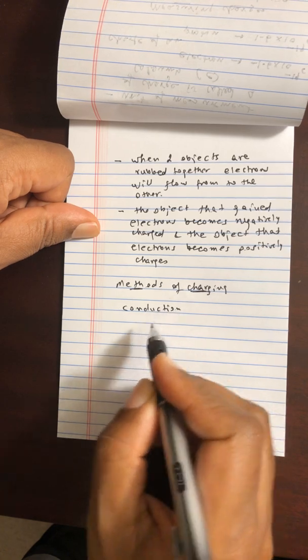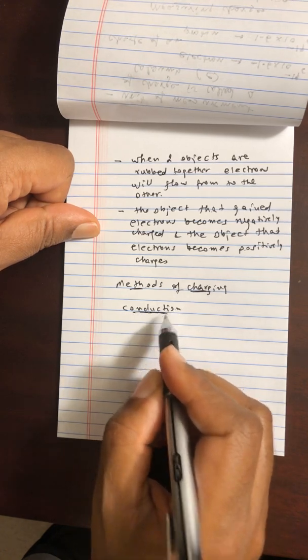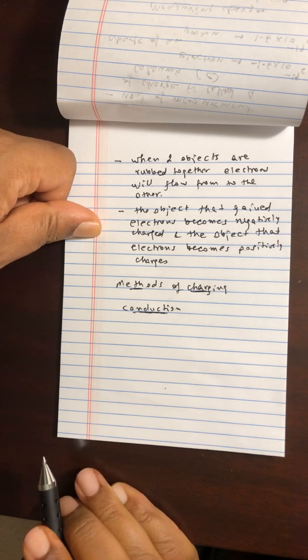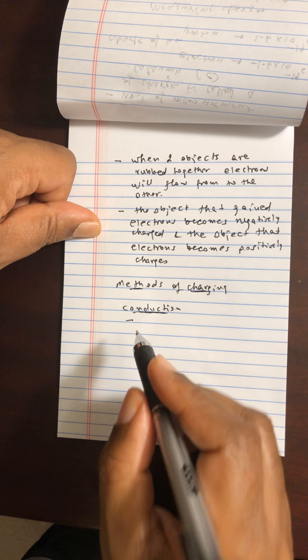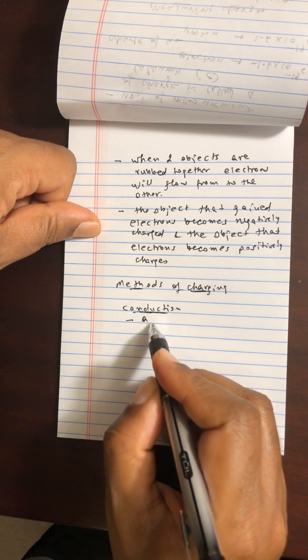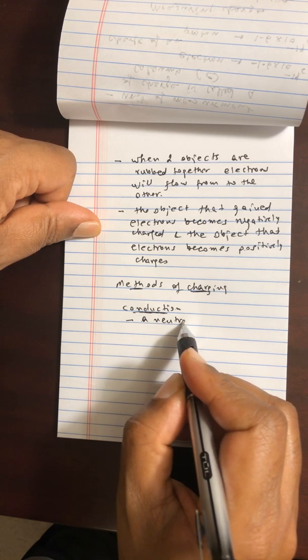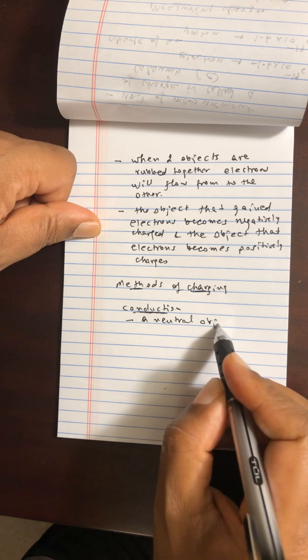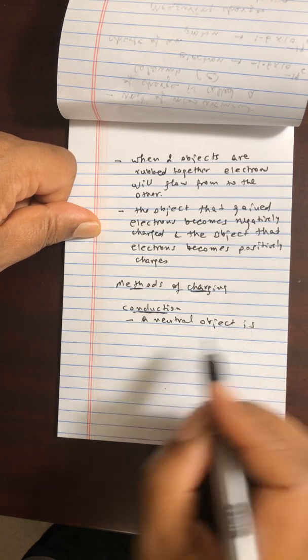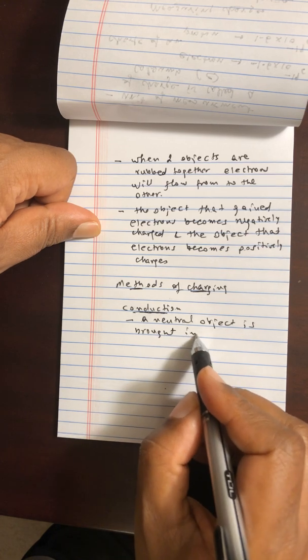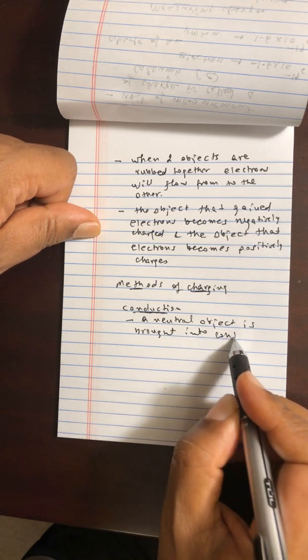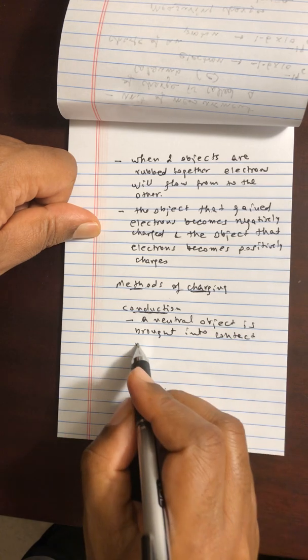This is a process by which a charged object is brought in contact with a neutral object. So in this process, a neutral object is brought into contact with a charged object.